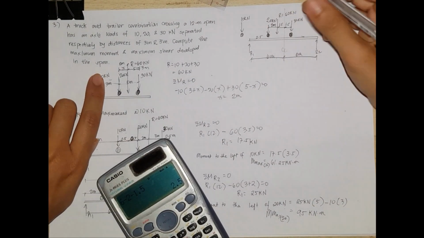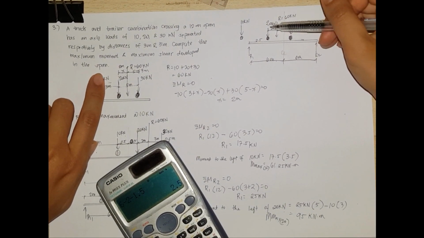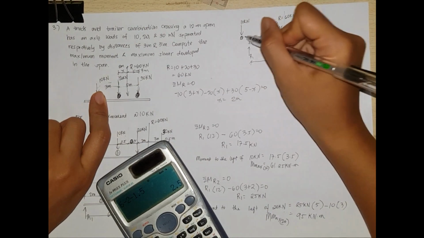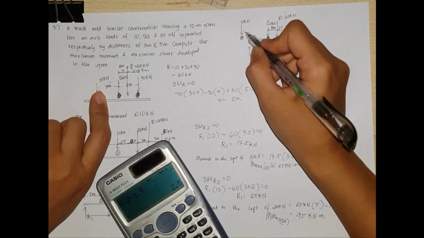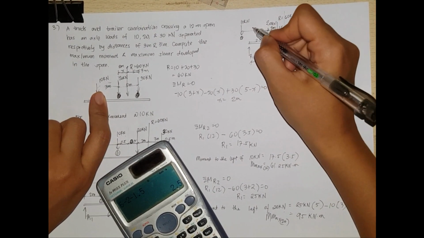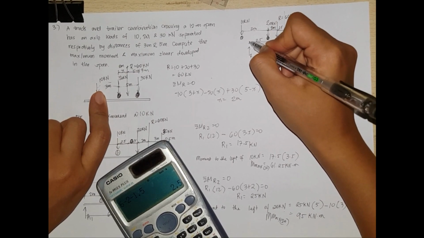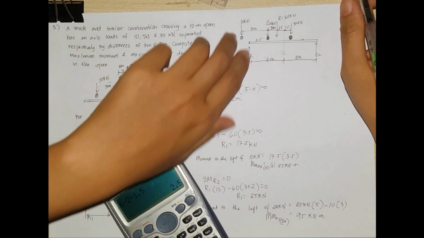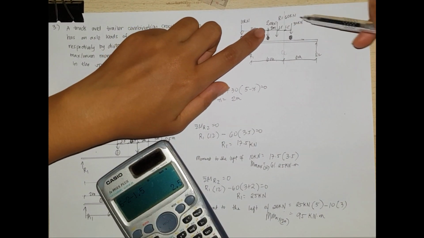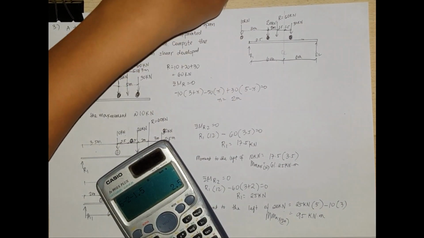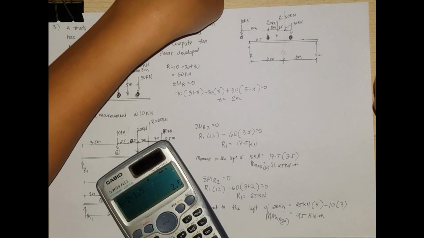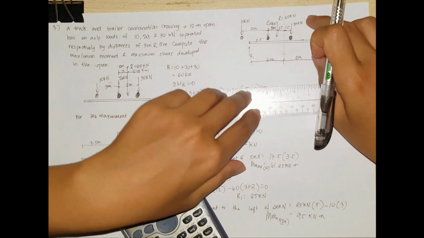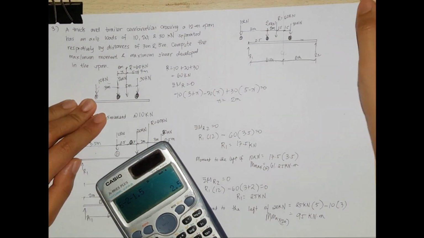But the distance between 10 kilonewton and 20 kilonewton is 3 meters. So, kinulang tayo ng 0.5 meters. Kasi yung distance nito is 3 meters. So, hanggang dito lang yung ating span. Therefore, ang gagawin natin dyan is ang consider lang natin is the 20 kilonewton and the 30 kilonewton. So, magdodrawing tayo ng isa pang span having the 20 kilonewton and the 30 kilonewton na lang.